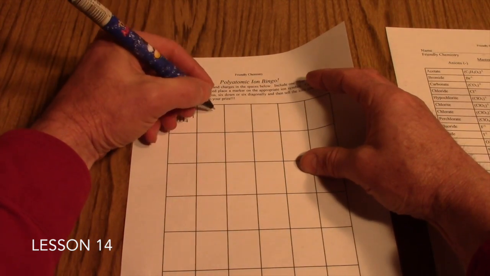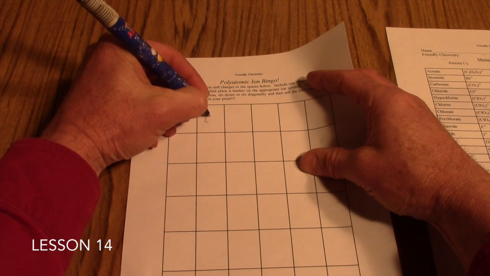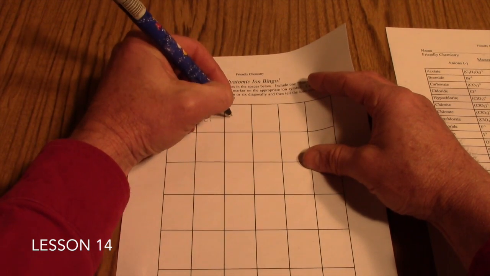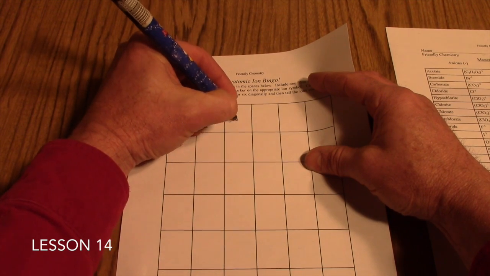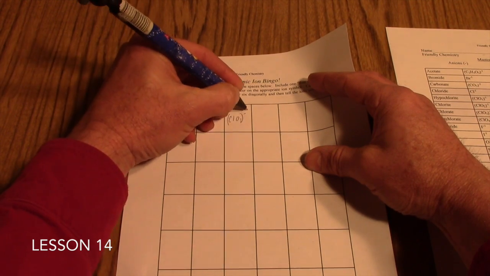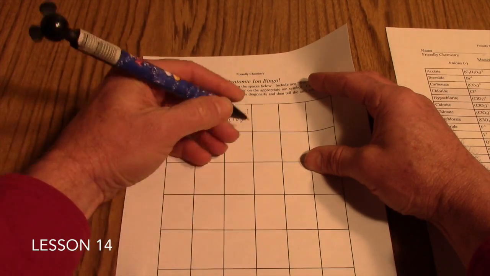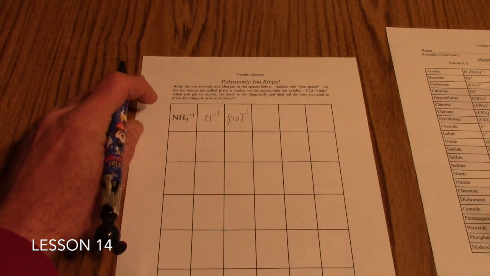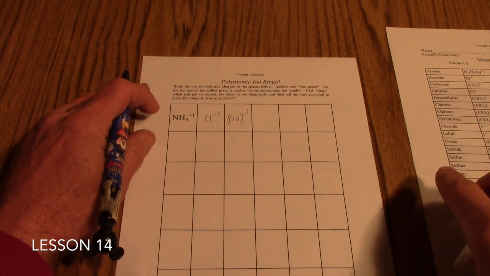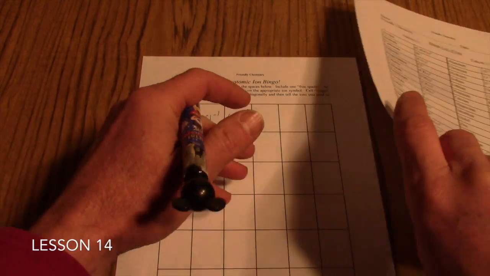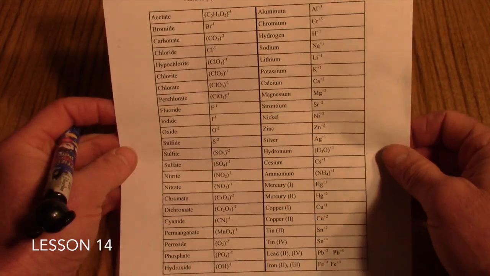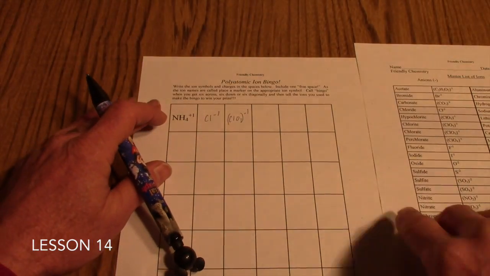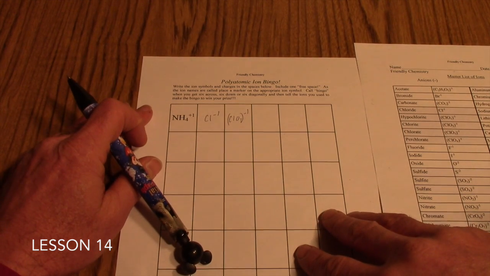We could do something like chloride, Cl -1, and then we could do hypochlorite, which would be ClO -1, and just fill this. The card is a 6x6 card, 36 spaces, and there's more than enough. I think there's more than 40 on the master list. So your students should have cards that end up differently.